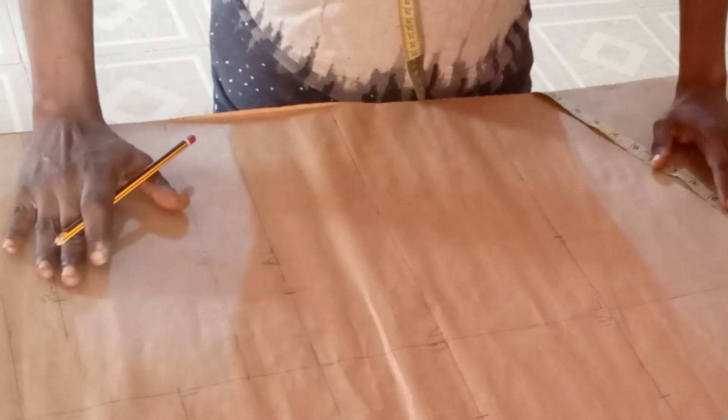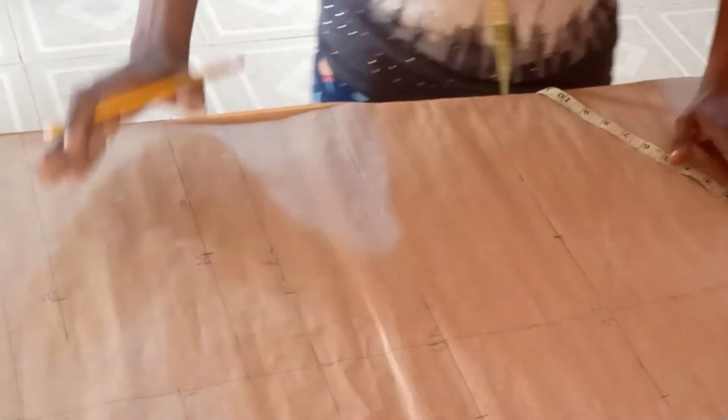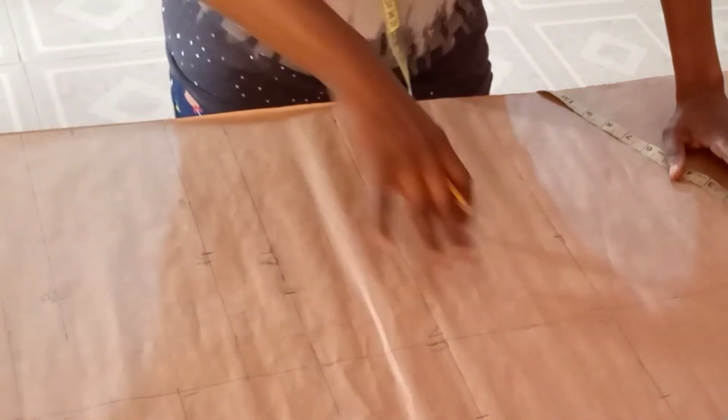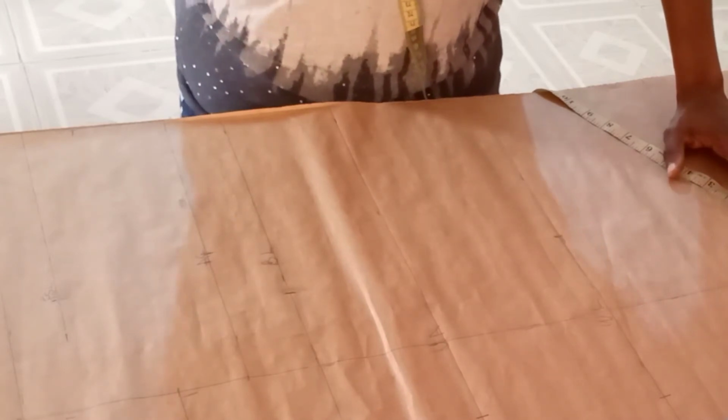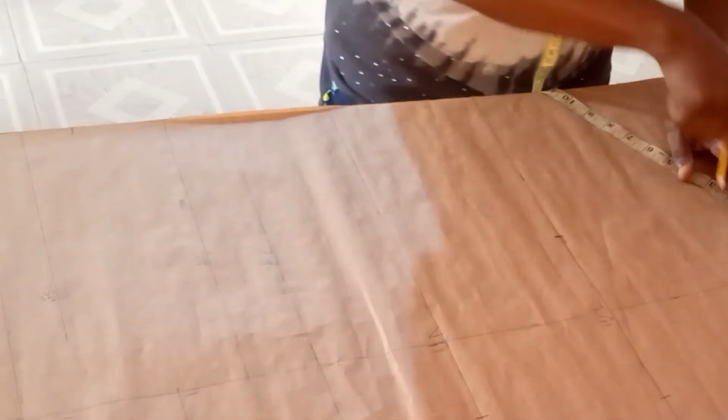Allowance is not here on this pattern. It is when you want to cut your fabric that you will now add allowance to it on your fabric. But that little allowance that allows for comfort in the garment is what is referred to as ease.